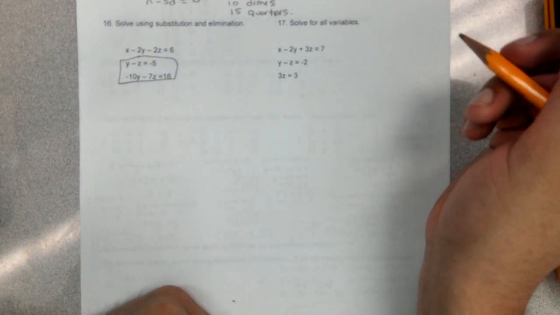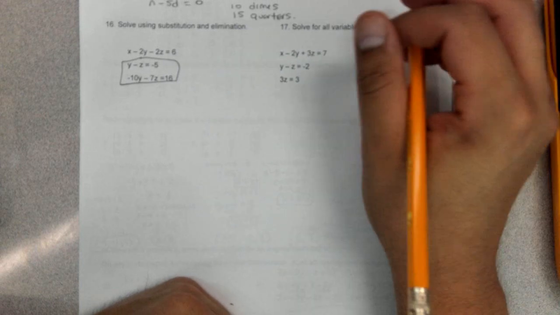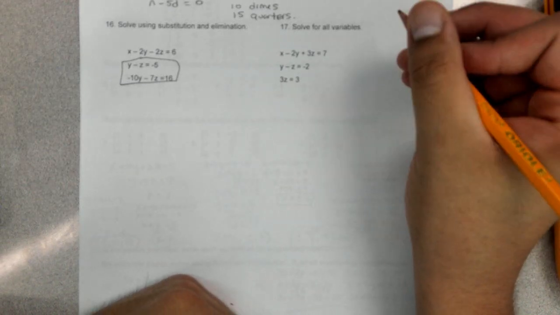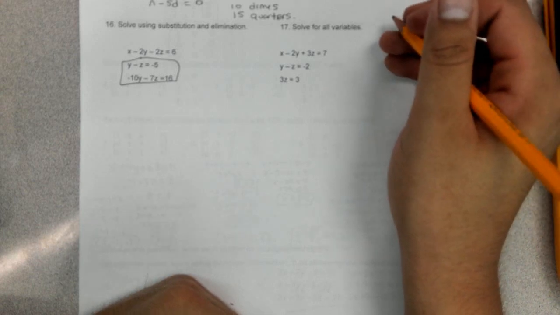We have y and z. We could just get rid of one of those variables using elimination, and then we could find either z or y. So for this one, I'm going to eliminate the y value.